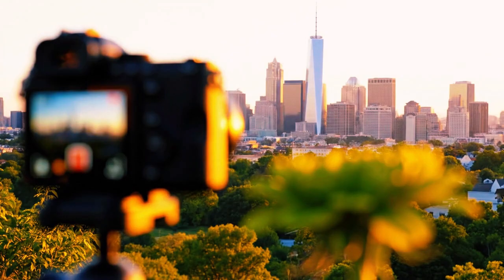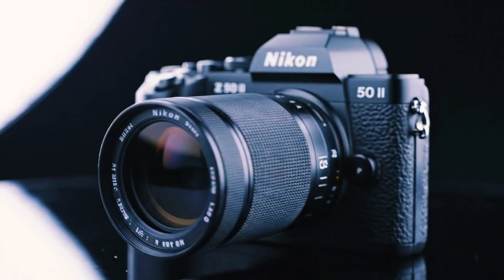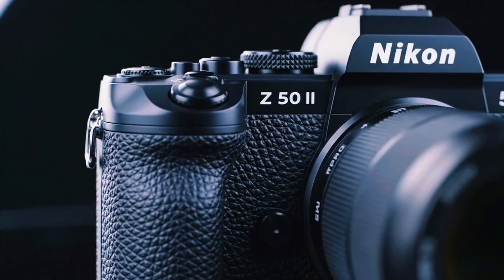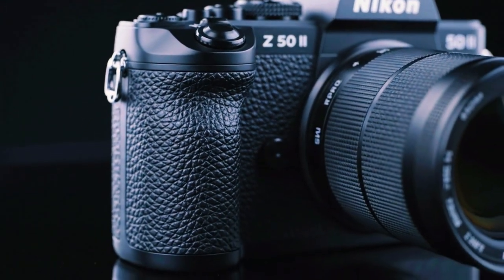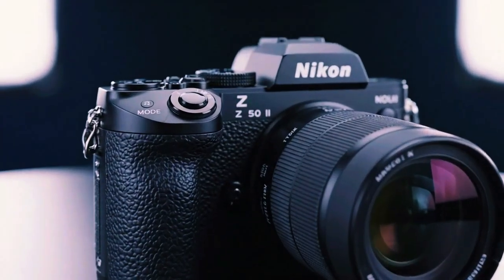The choice becomes a direct trade-off. Do you prioritize the versatility and convenience of the f2.8 zoom? Or do you prioritize the speed, portability, and affordability of the f1.8 primes?